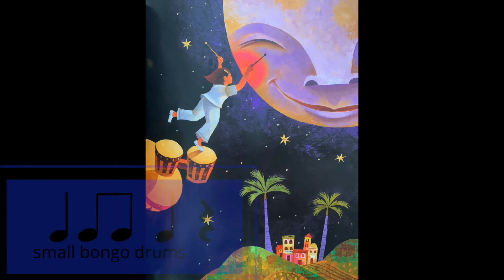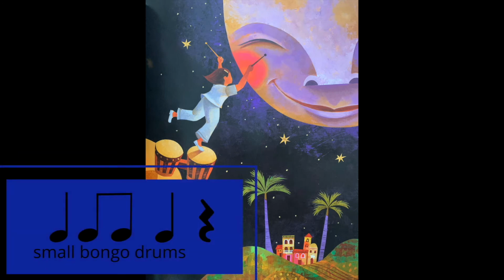And then we have small bongo drums. Ready, go. Small bongo drums. Good job.